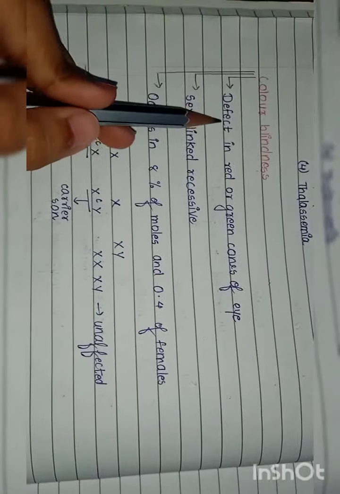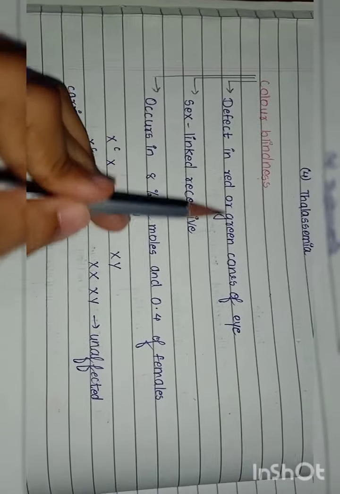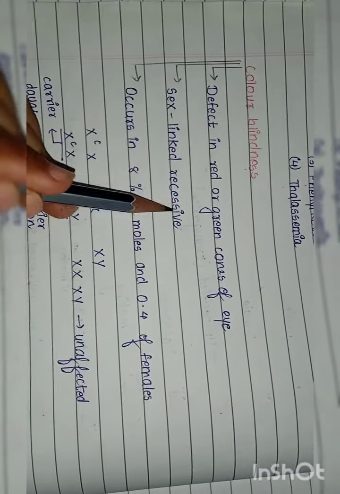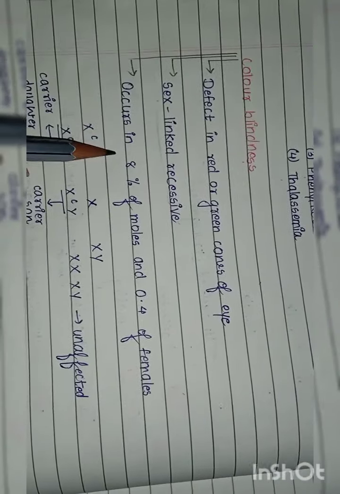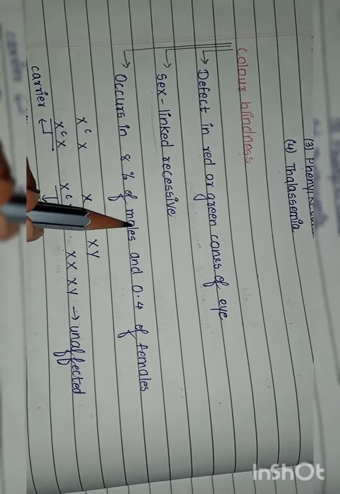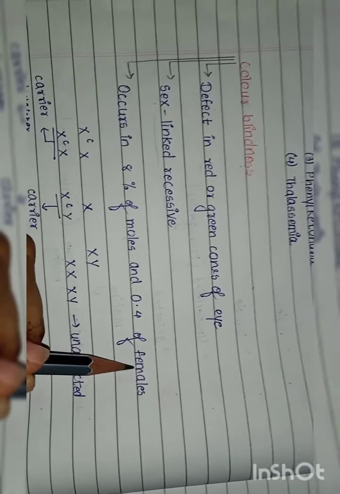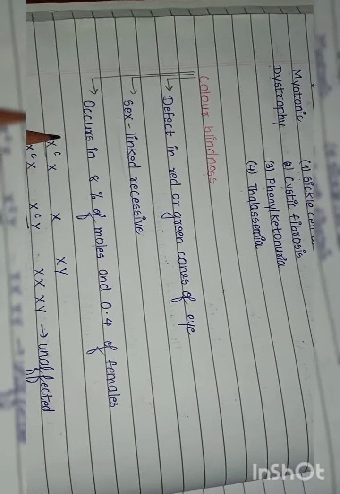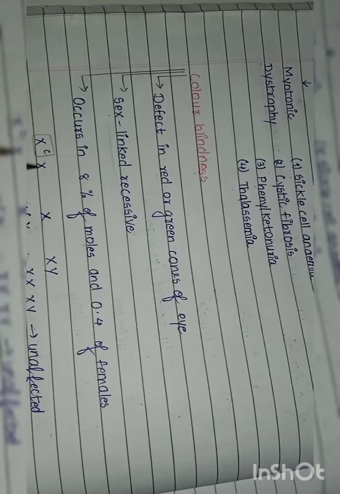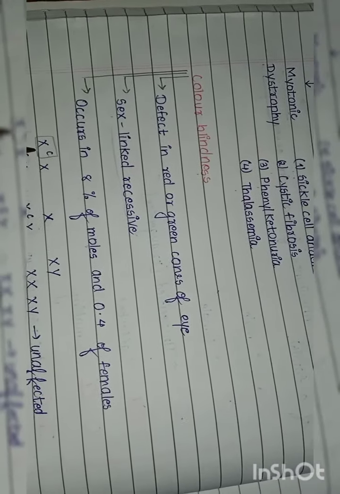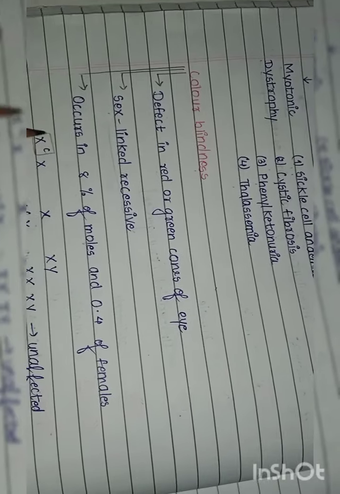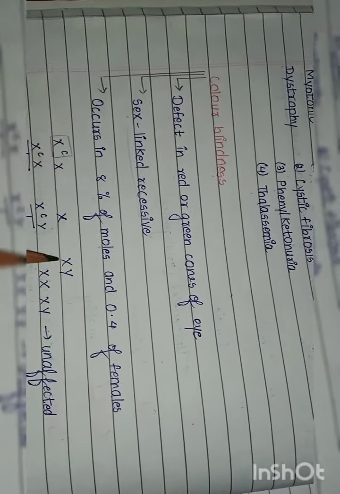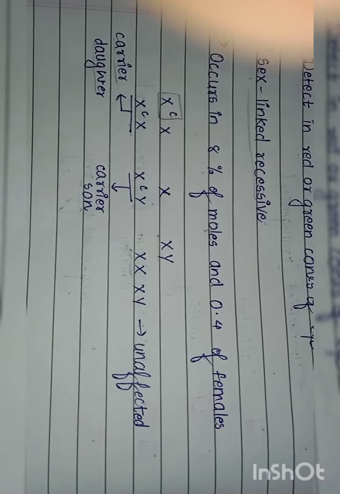Let us see some of the diseases in detail. Color blindness: there is a defect in the red or green cones of the eyes. It is a sex-linked recessive disease. It occurs in 8% of males and 0.4% of females. It is represented by the alleles X^C and X. If the mother is suffering from color blindness and the father is not, then the daughter may be a carrier or the son may be affected.